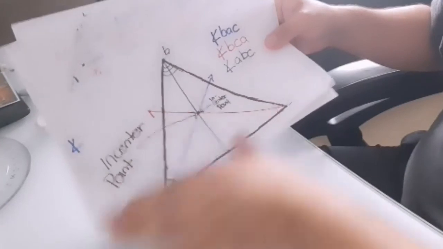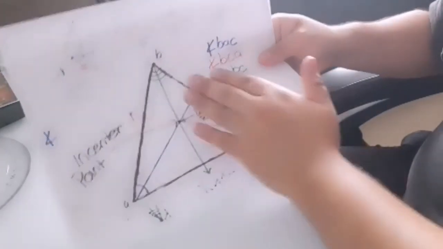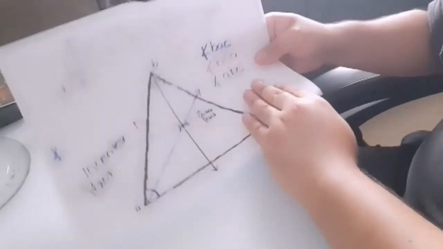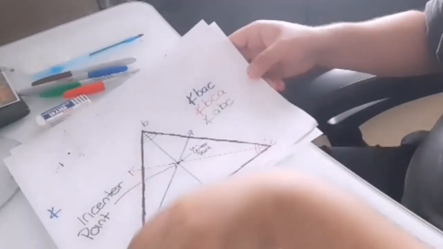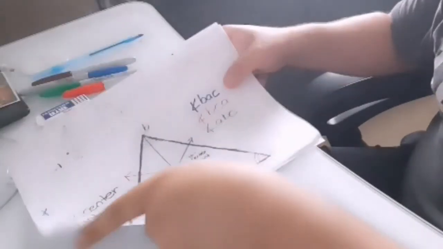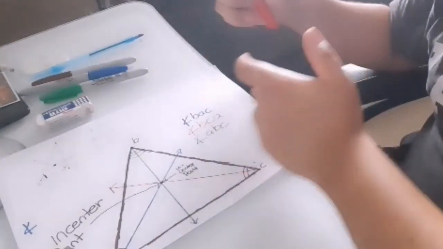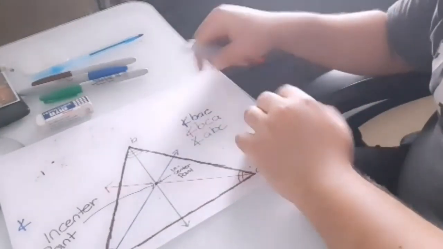And also a good note, label angles, right? Angles are really useful when it comes to geometry and also when it comes to everything. What else? Use different colors. Yes, use different colors. Or if you don't have a different color, a huge recommendation is to use different lines.